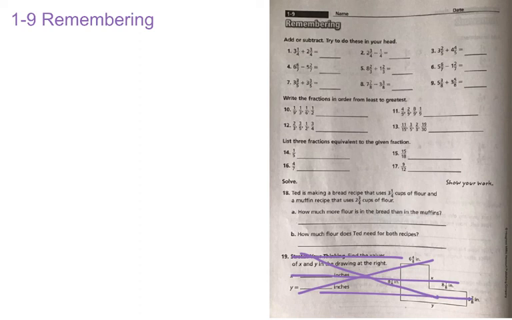Let's look at numbers 1 through 9. It says add or subtract. Try to do these in your head. You'll notice that the fractions in all of these have a common denominator. So you are going to just add or subtract as is.